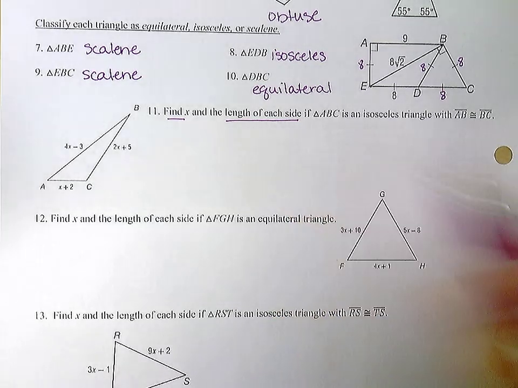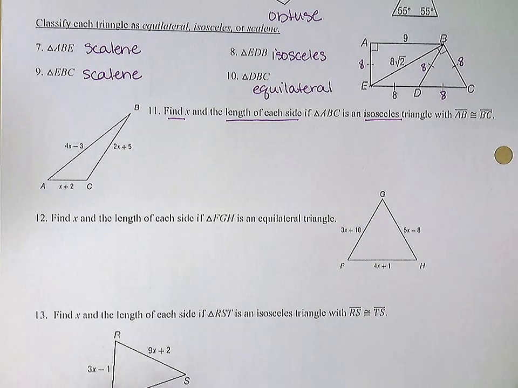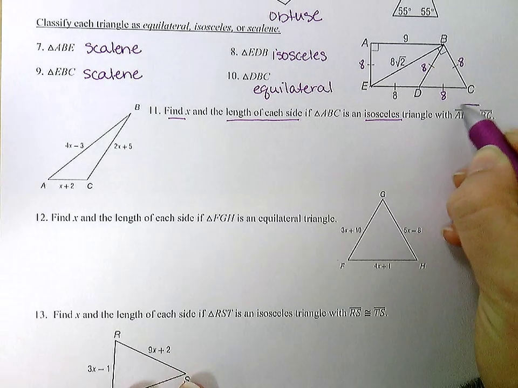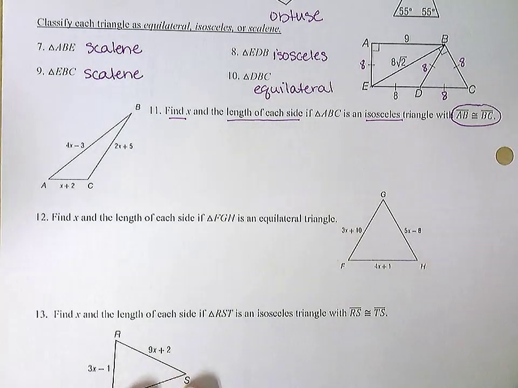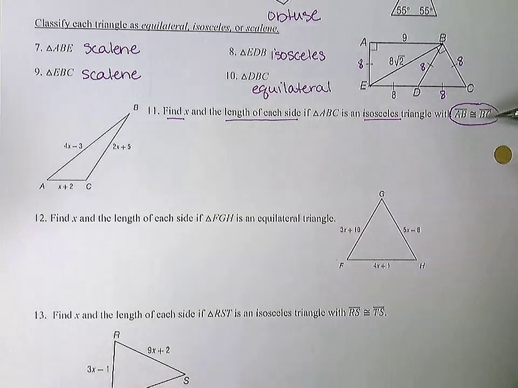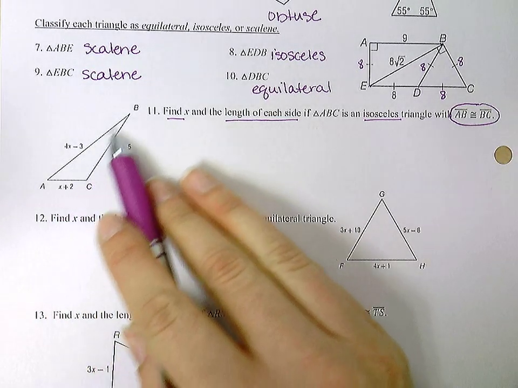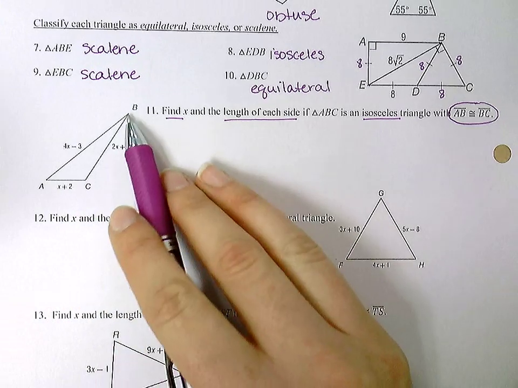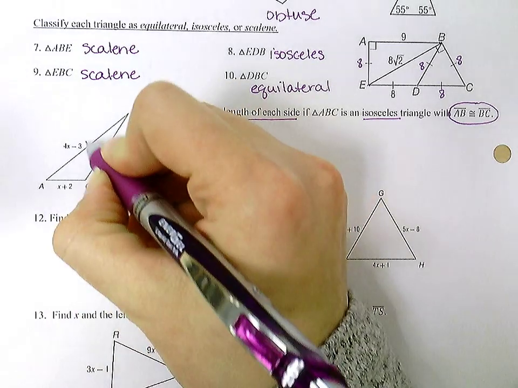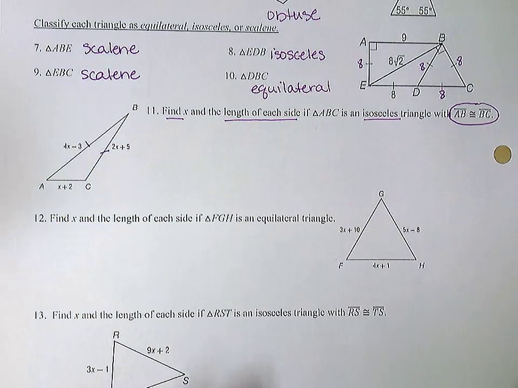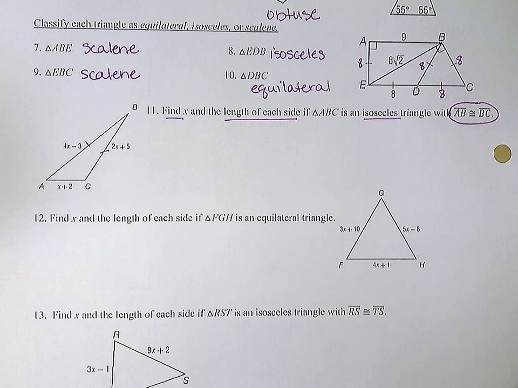If triangle ABC is isosceles, what does isosceles mean again? Two sides congruent, right? And it is giving us which two sides are congruent to each other. So AB, that's this length, is congruent to BC, that's this length here. Yes, I know it doesn't look like it is congruent. In geometry, you're going to learn very fast that your picture is never drawn to scale.